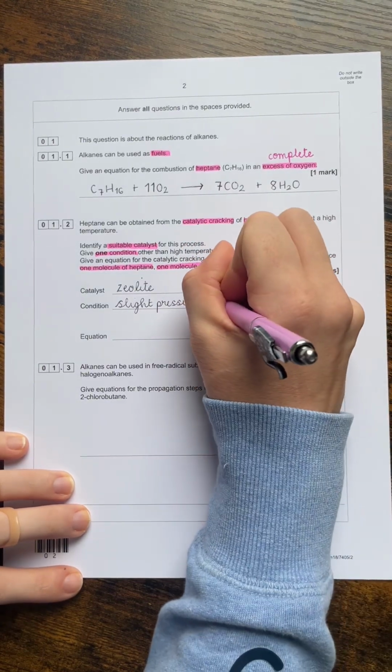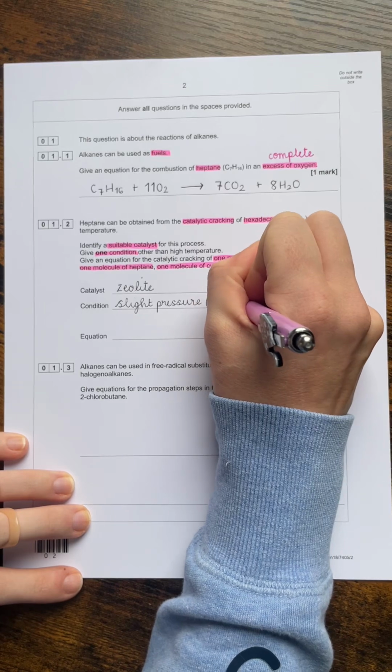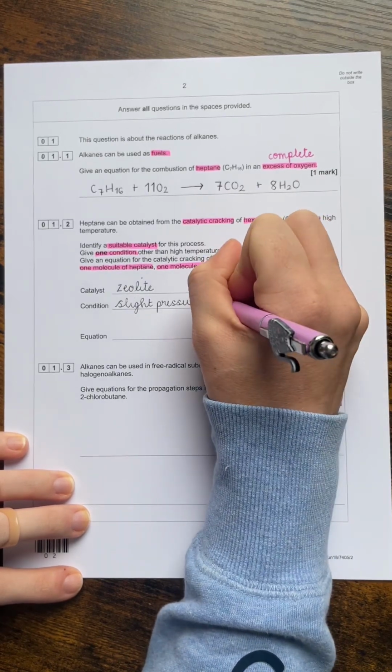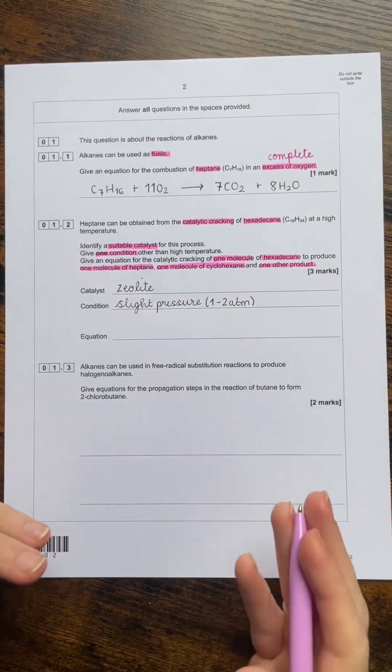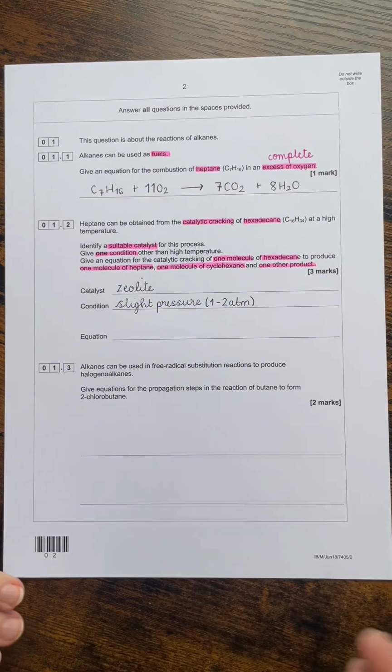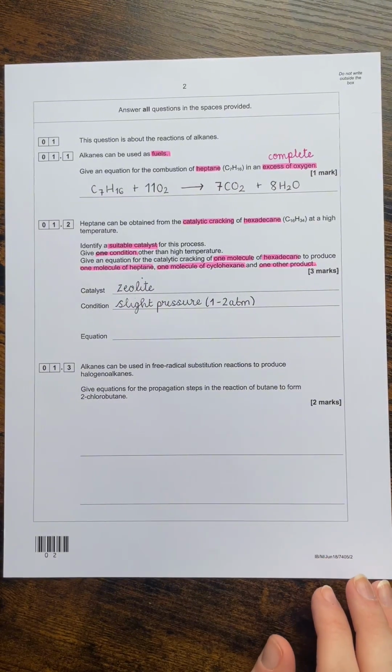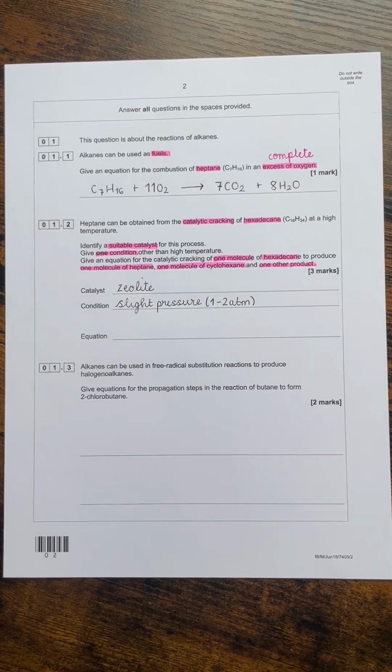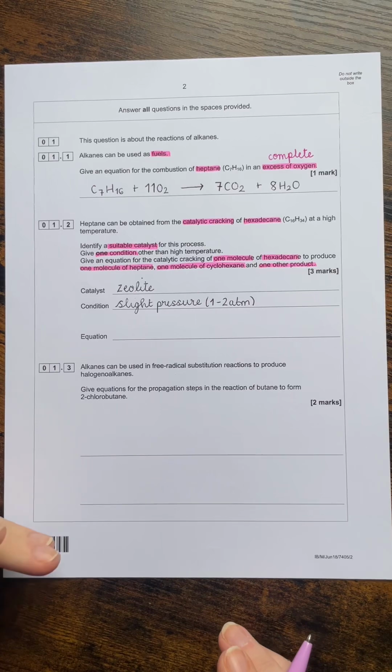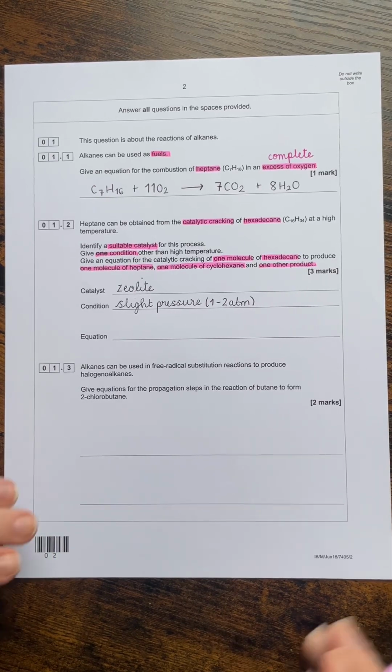So somewhere between 1 and 2 atmospheres. 1 atmosphere would be the pressure that we're experiencing now, so slightly above room pressure. In terms of temperature, high temperature for thermal cracking is somewhere between 1000 and 1200 Kelvin. For catalytic cracking, it has come down somewhere between 800 and 1000 Kelvin. So we are still seeing that benefit, but 800 to 1000 Kelvin is still a high temperature.